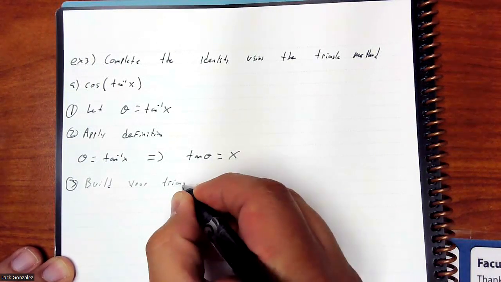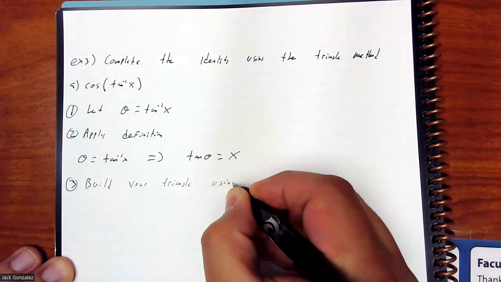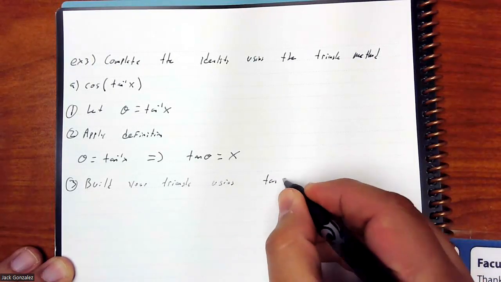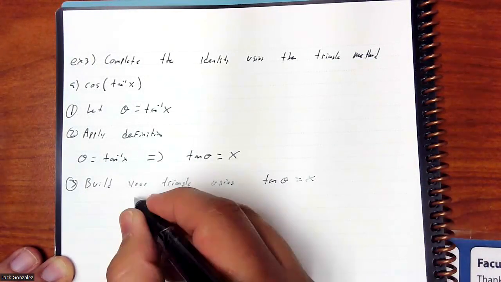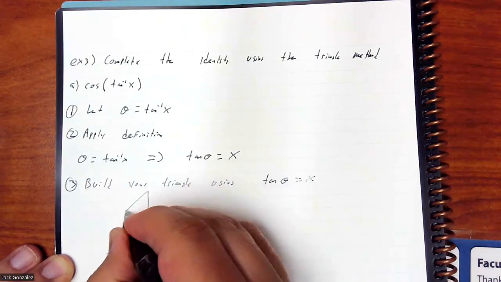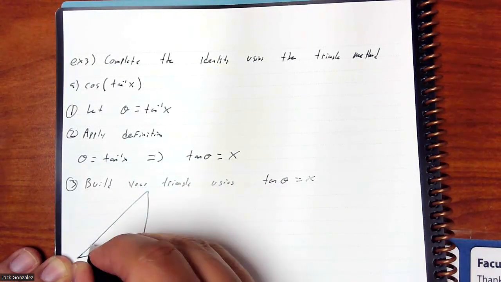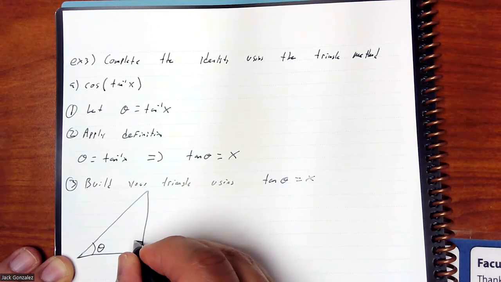Build your triangle using tan theta equal to x. This is the same steps as our last example. I'm just trying to be more clear.